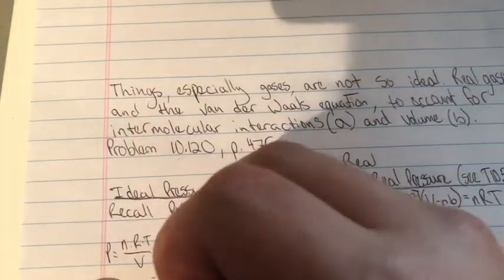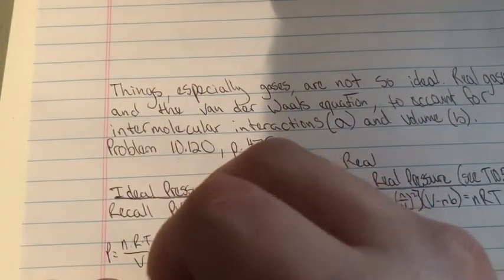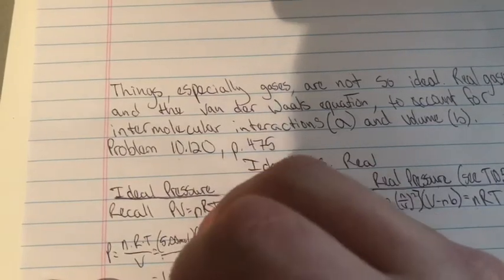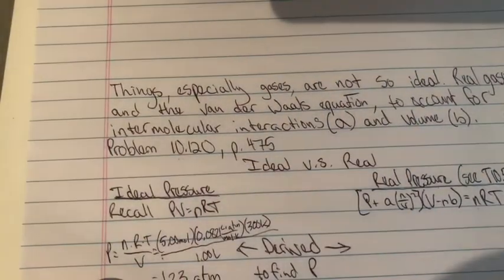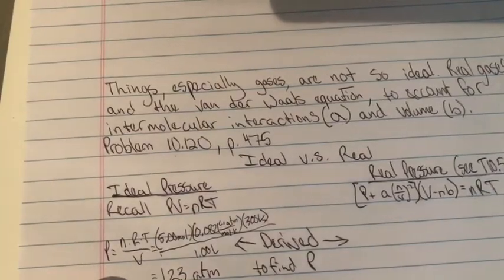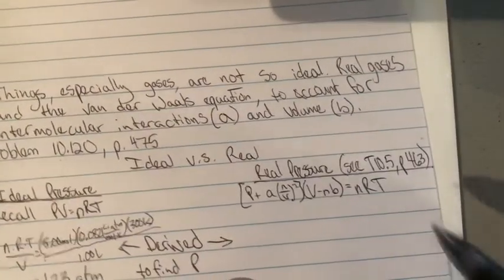That's going to give you 123 atmospheres. So remember that number, and we'll compare it to the real pressure.